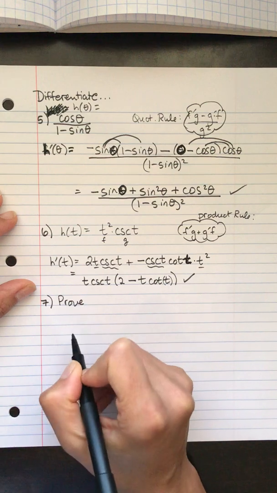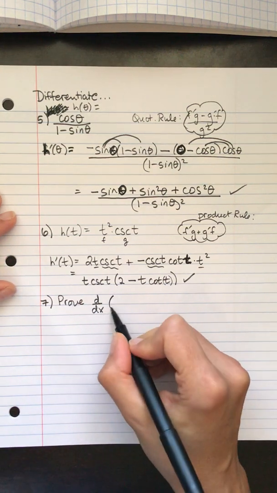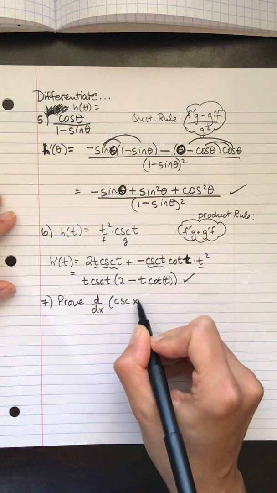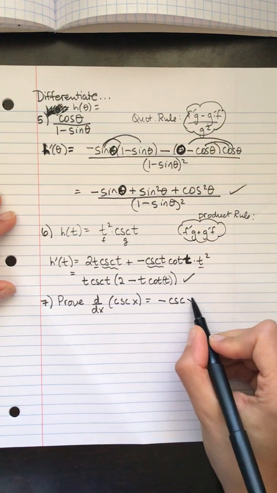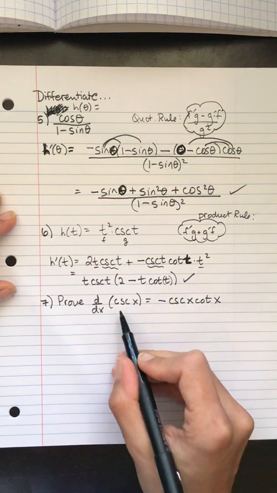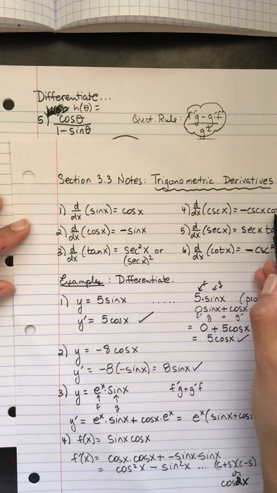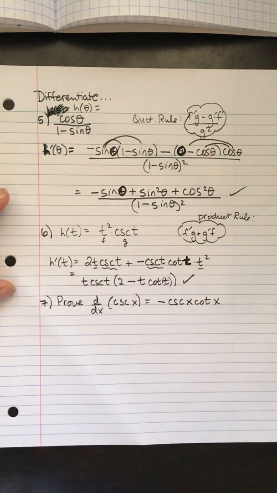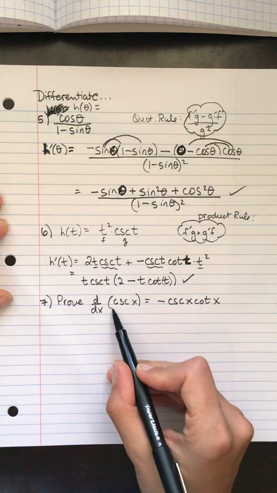Prove one of the derivatives. Prove that the cosecant x derivative is what we wrote down: negative cosecant x cotangent x. So this is at the top of your notes. We wrote that down right here. It's derivative number 4 under the trig derivatives. So it says prove it.